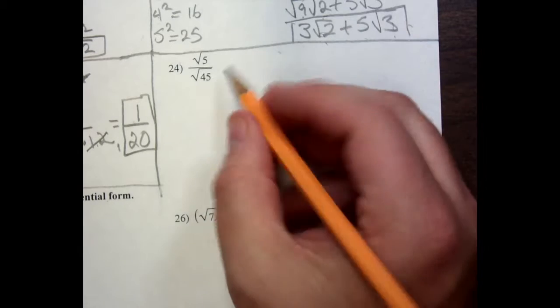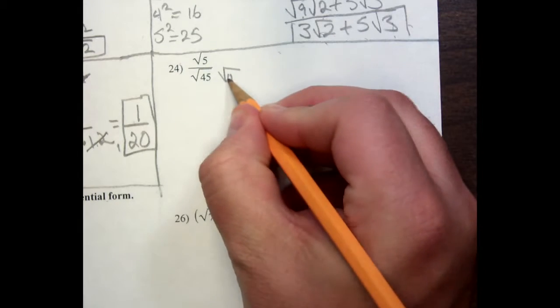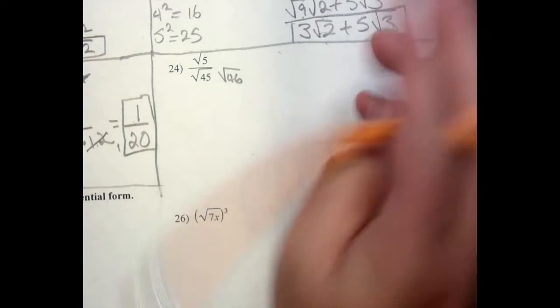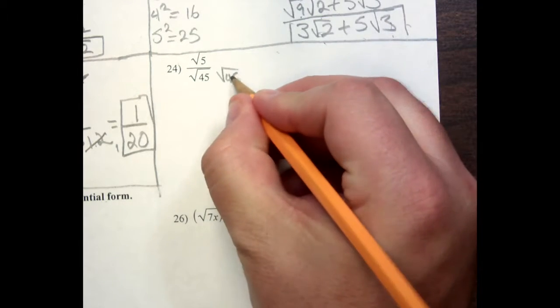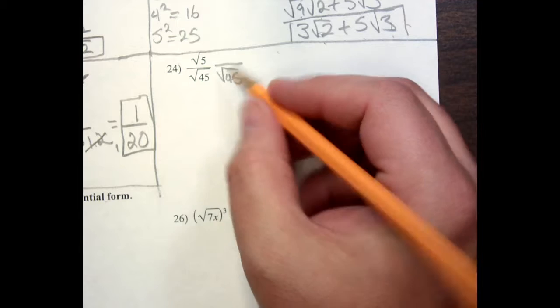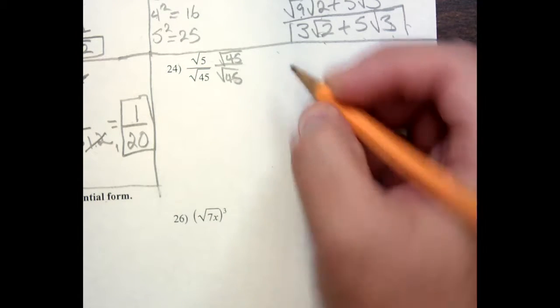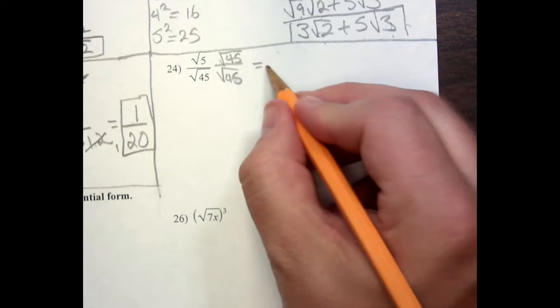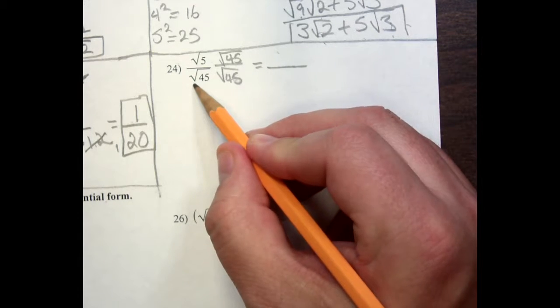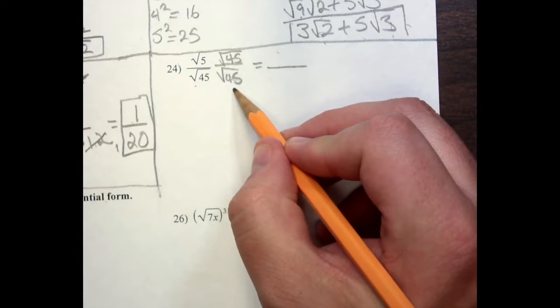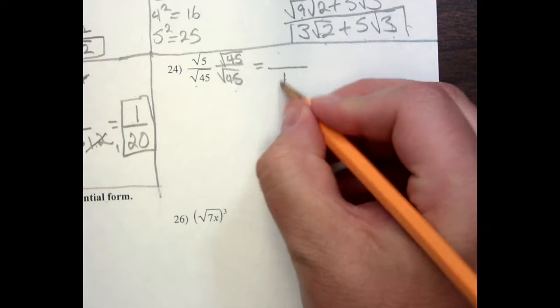Problem number 24, again, we're just going to multiply the denominator by that same square root. And whatever I do on the bottom, I have to do on the top. Now we know that the square root of 45 times the square root of 45 is 45.